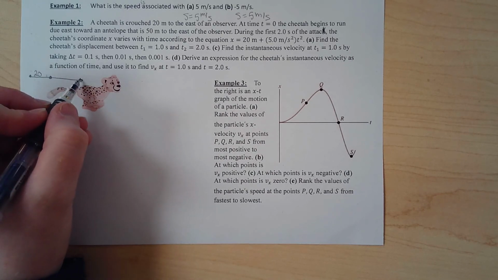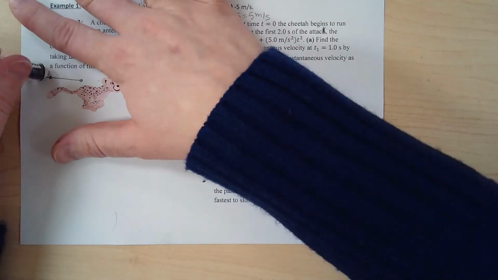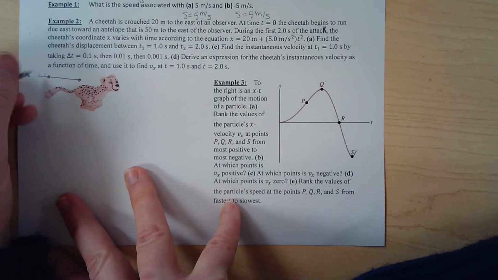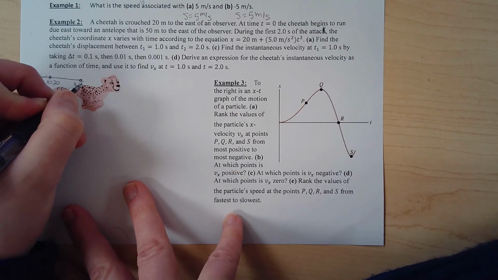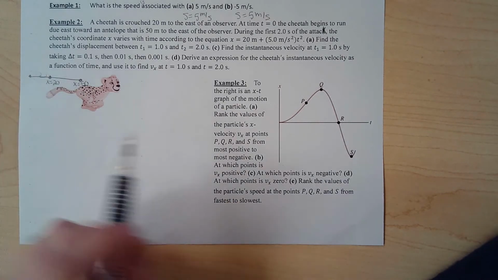Now this guy ends here. Let me put that 20 somewhere else. I'm going to put it right by that dot. I'll write x equals 20 by this dot. I'm going to write x equals 50 by this dot. Okay?